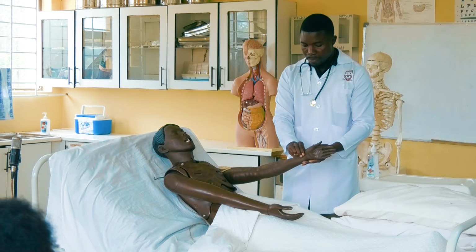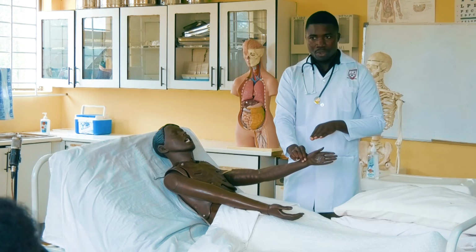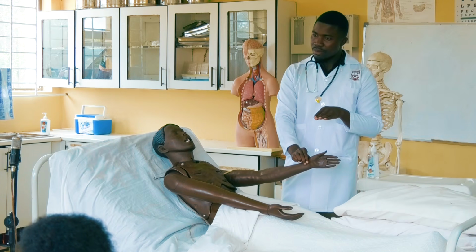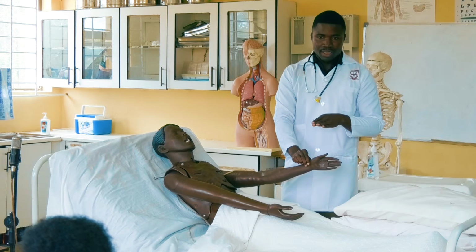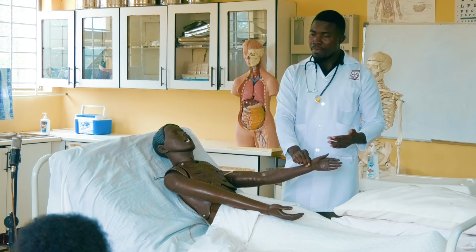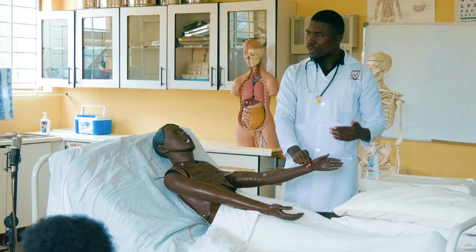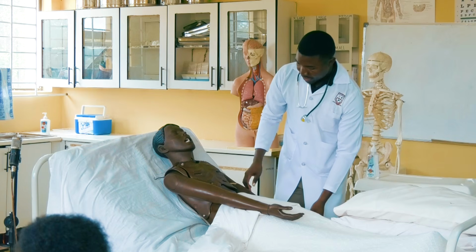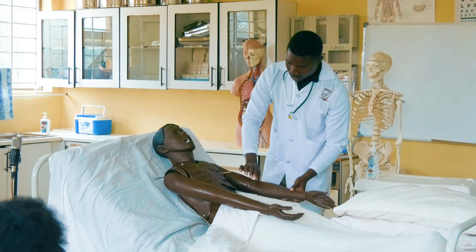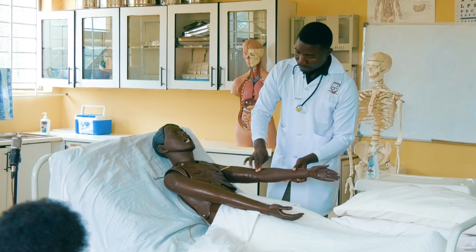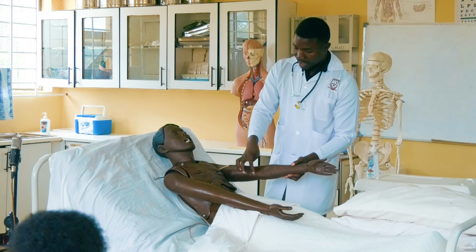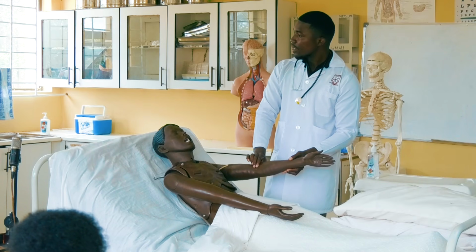You palpate this one and you feel the rhythm, the volume, the consistency. Is it full and bounding? Is it feeble and weak? And so forth. You can even do it on the other side. You can also come to this joint here, the antecubital fossa, and palpate.